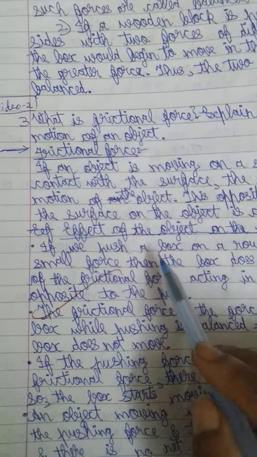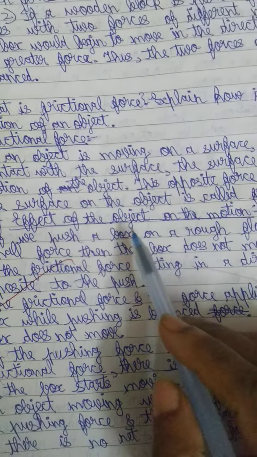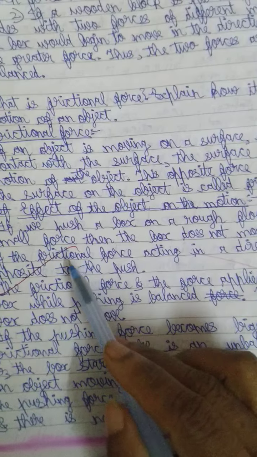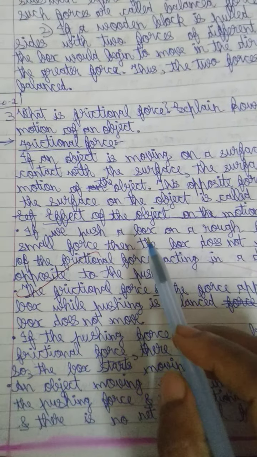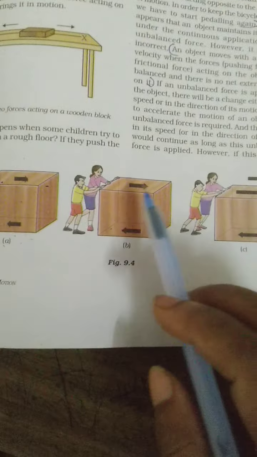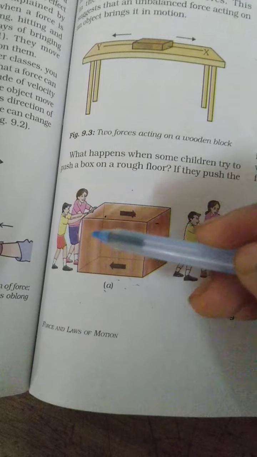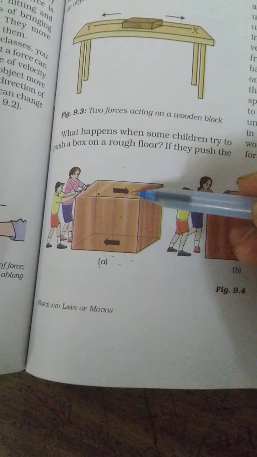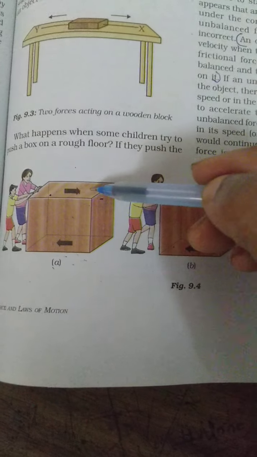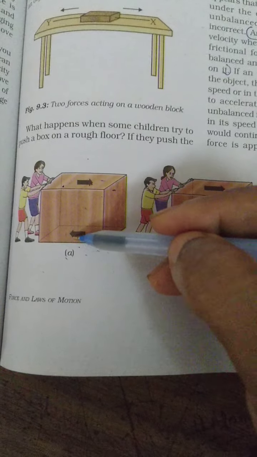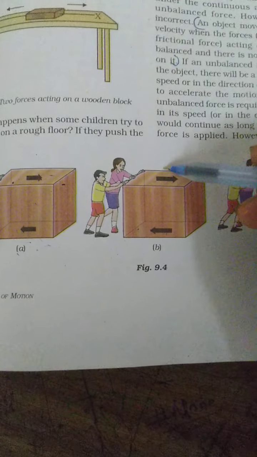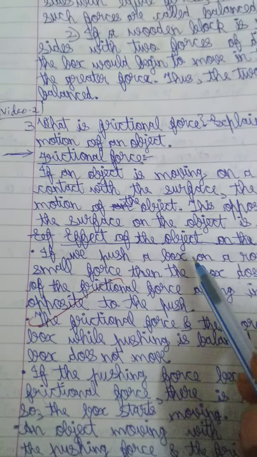Effect on the motion of the object. If we push a box, all these three examples whatever I have explained, you have to explain sentence-wise over here. And you have to draw the diagram. No need of drawing the diagram of the children pushing it. You can draw the box and show the amount of pushing force. You label it as pushing force and this is frictional force. Again this is pushing force and this is frictional force. These are the effects of frictional force on the object.